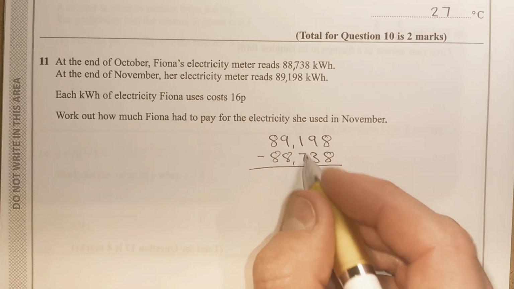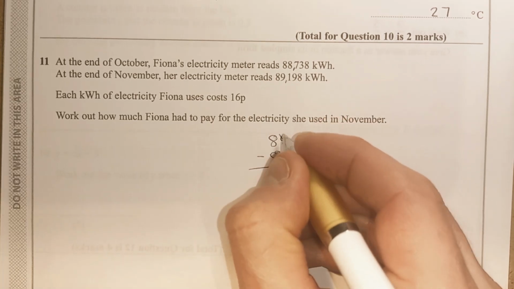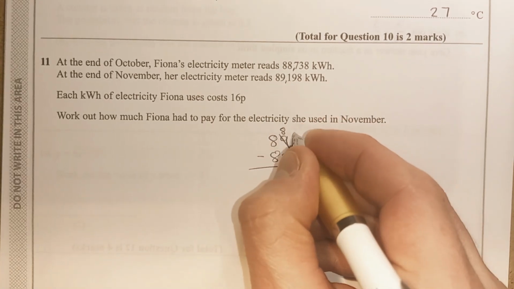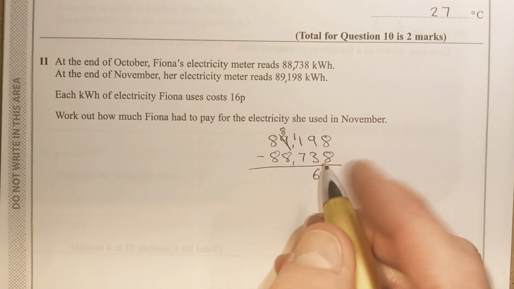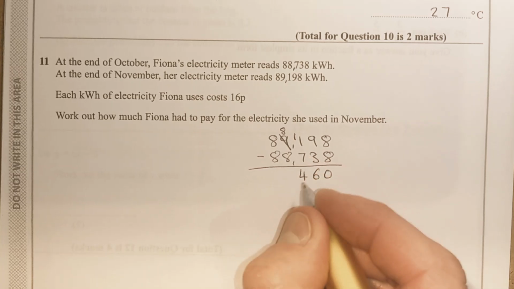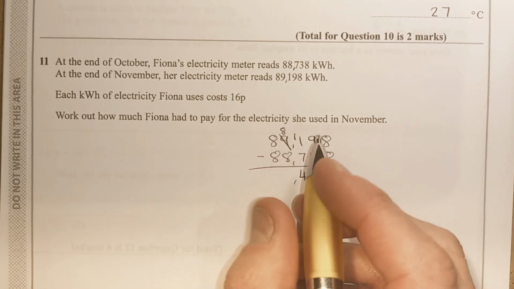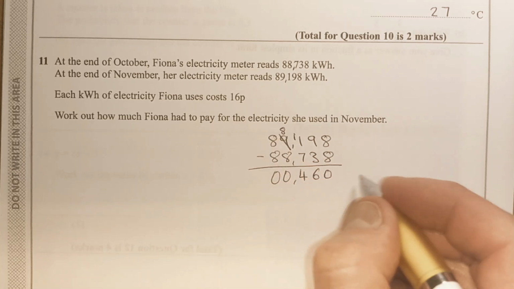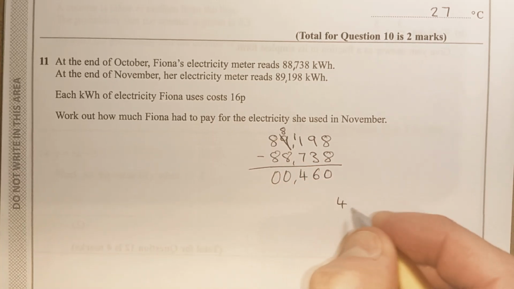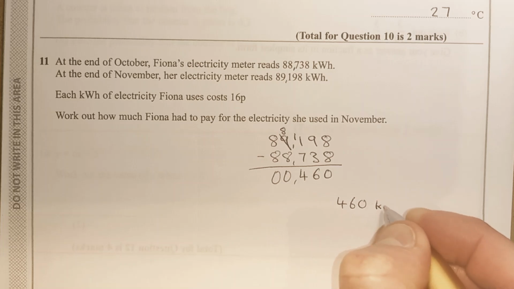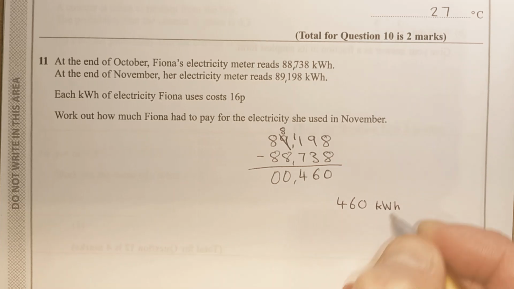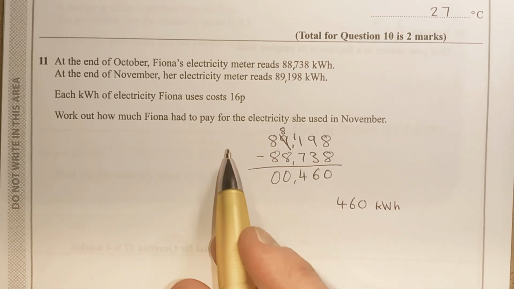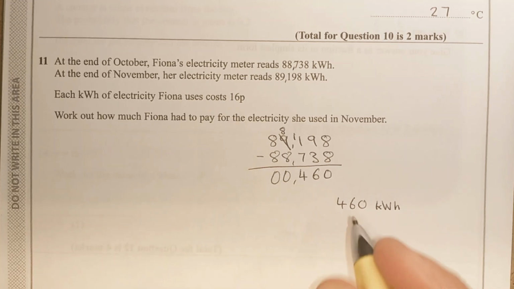1, take away 7, we can't take 7 away from 1. So reduce the 9 by 1, and we can make that 11. 11 minus 7 is 4. 8 minus 8 is 0. 8 minus 8 is 0. So we've got 460 kWh we used. Now each of these costs 16p.